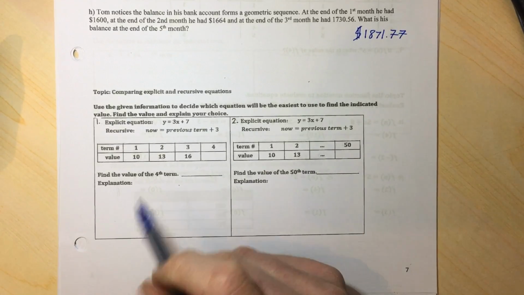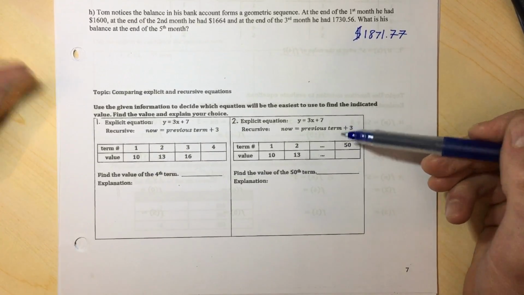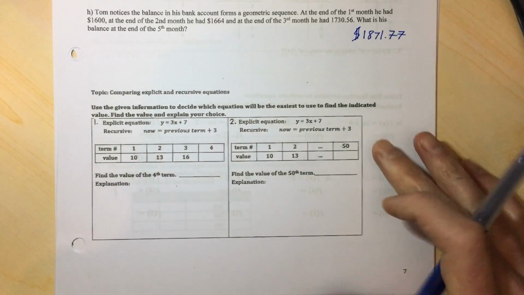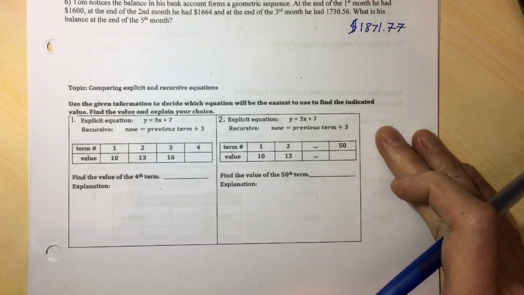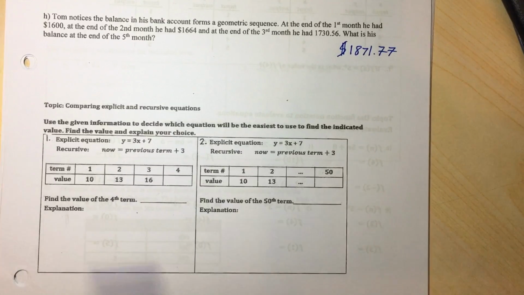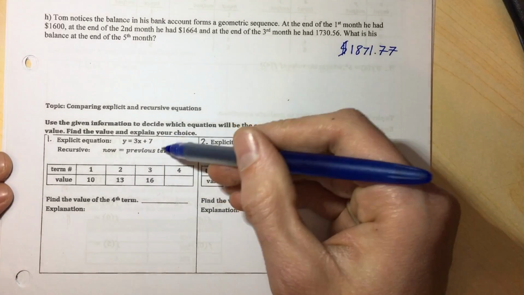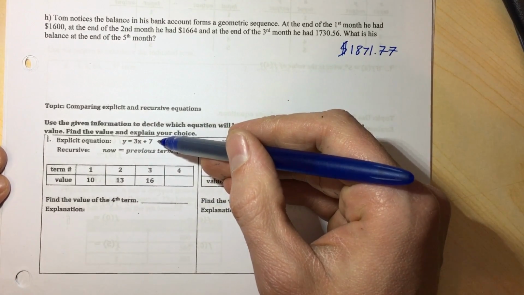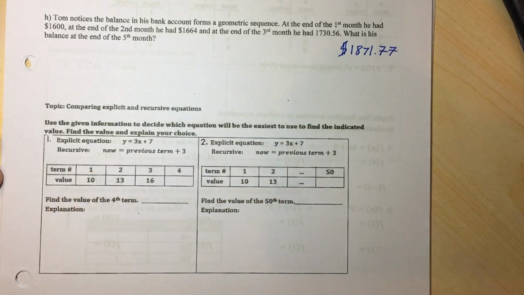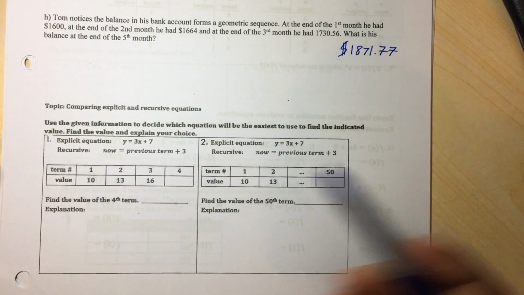Okay, so before we do that though, let's back up and talk about recursive rules and explicit rules. This is the explicit rule for our equation. I'm giving you two equations here, and I'm going to ask you to compare them.